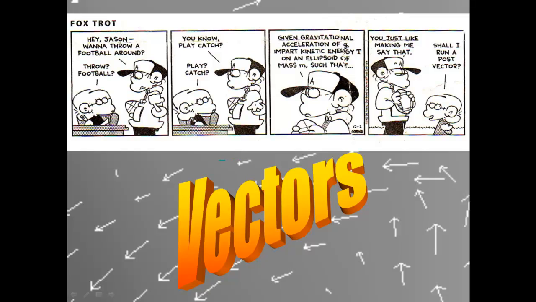Hi-oh, here we are talking about vectors. And if you pause the video and read the Foxtrot cartoon, you'll find that even Bill Amend understands a little bit about vectors.